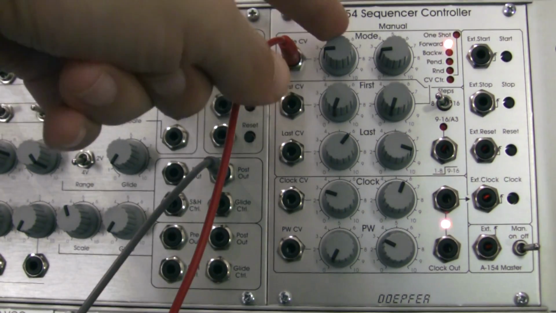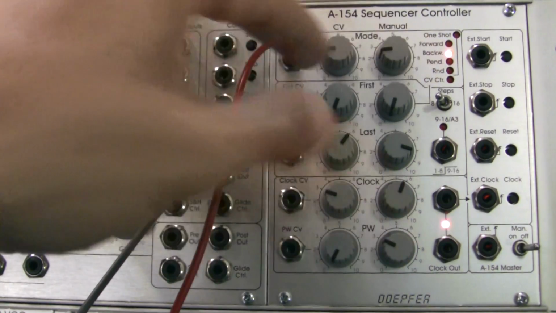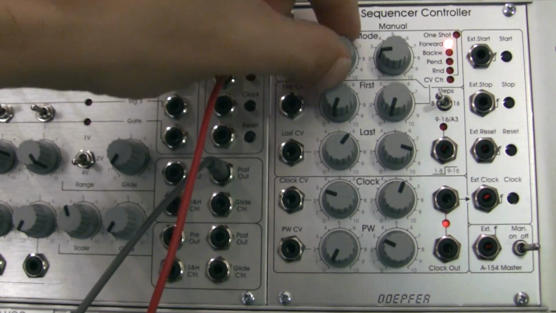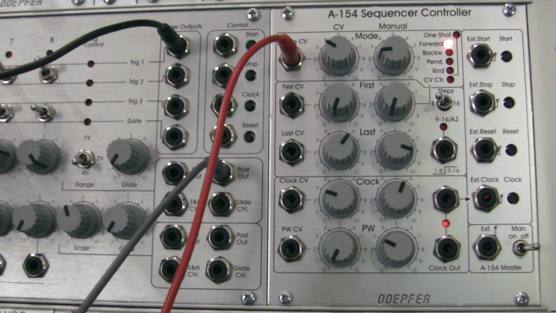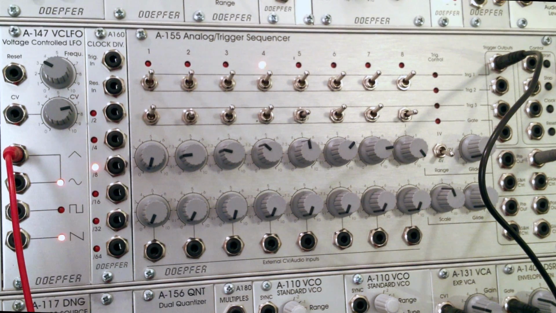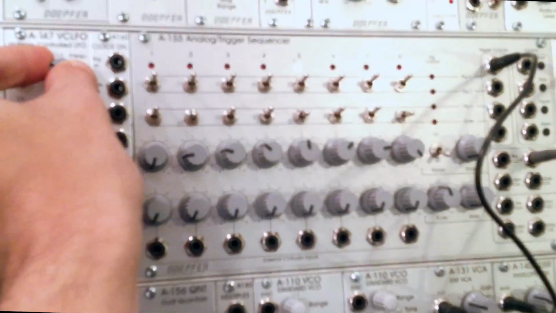Now the higher the level here, the more that your modulation source, in this case the A147, is going to affect the movement over here. So if I bring up the CV attenuator a little higher, it should then go through all the different modes. There's backward, pendulum, random. Stays ever so slightly on random. Now I could vary this a little bit by going over to my A147 and then bringing down the frequency of it.